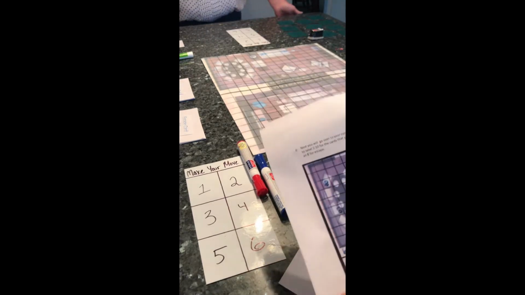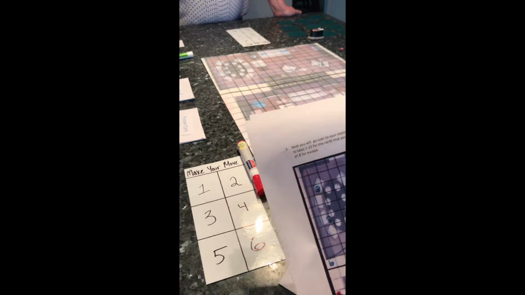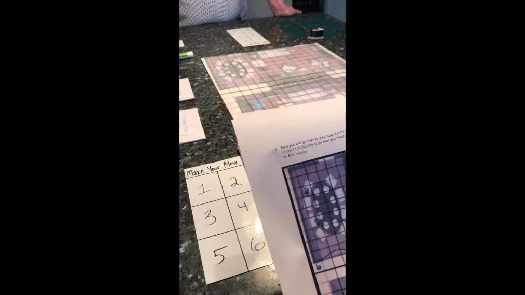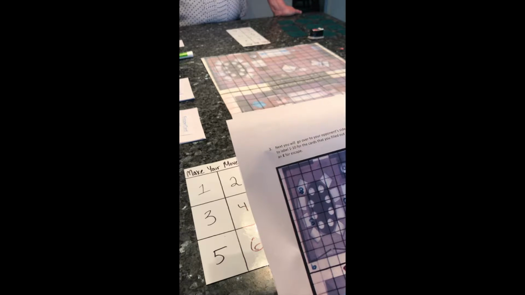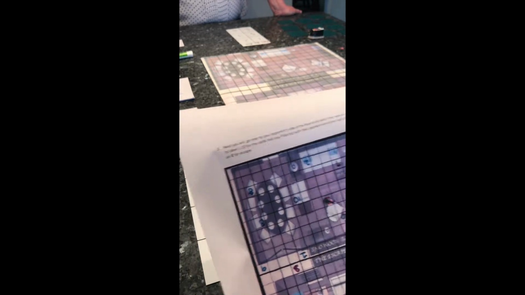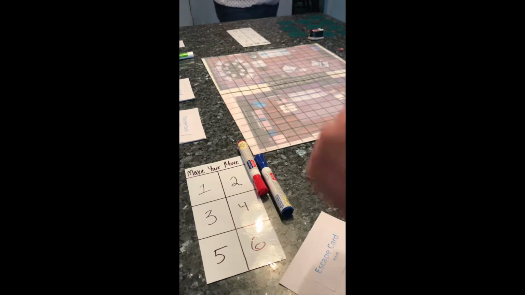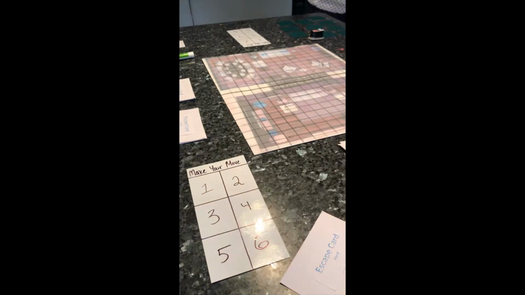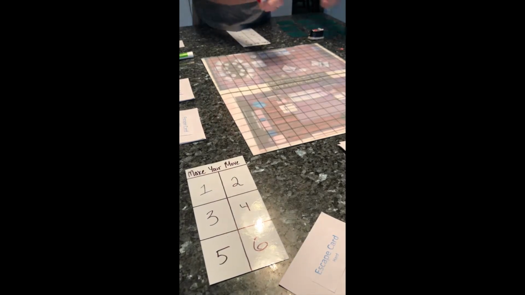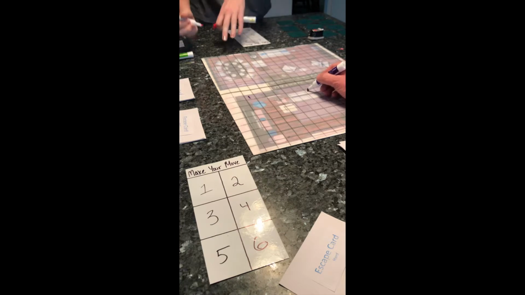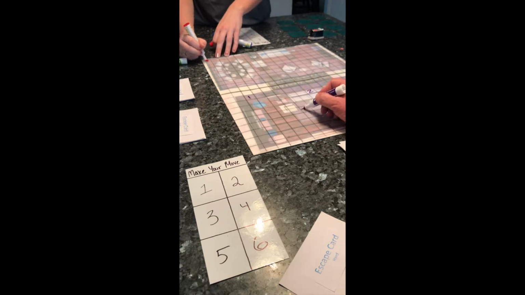Next you will go over to your opponent's side of the board and label their spaces. You will need to label 1 through 10 for the cards that you have filled out with their password, and then an S for start and an E for end, or escape. And you can do this wherever you want on their side of the board.